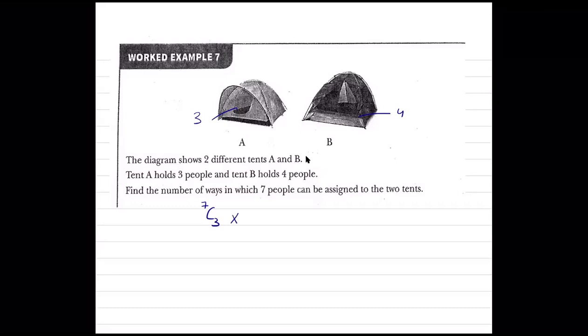No. Once I have chosen 3 people from a group of 7 and sent them to tent A, let's say, for tent B, how many people am I left with? Oh, so it's going to be 4C4. Yes, and 4C4 is just 1. So 7C3 times 1, what is the answer going to come? 35.